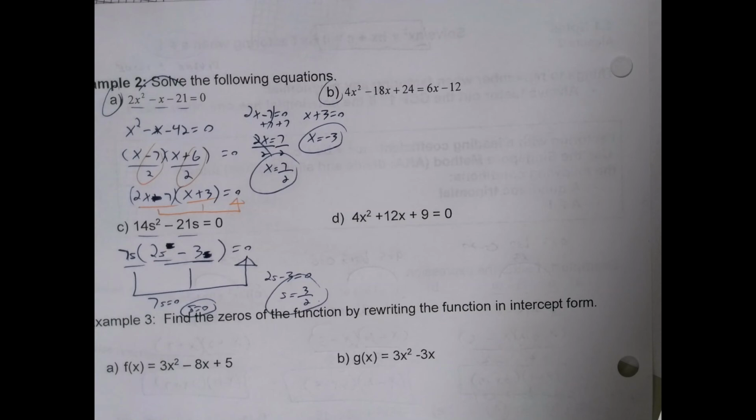There's 5 parts. Very good. So we got to set it equal to what? 0. Here's what we have to recognize. You got to bring everything to one side, 0 on the other. So strategy here, bring the 6x to what side?